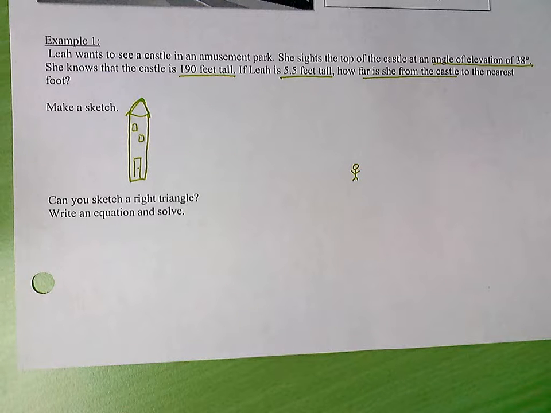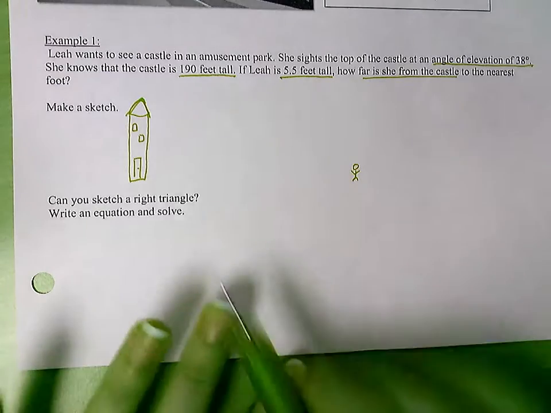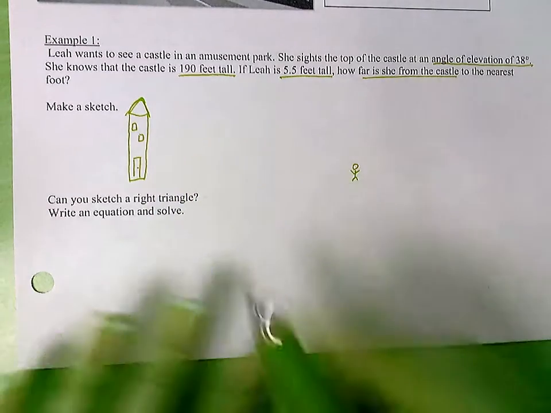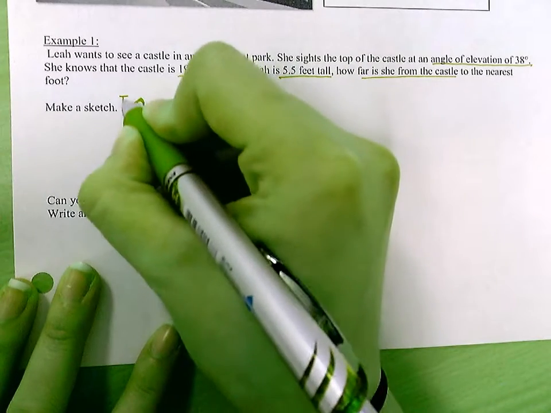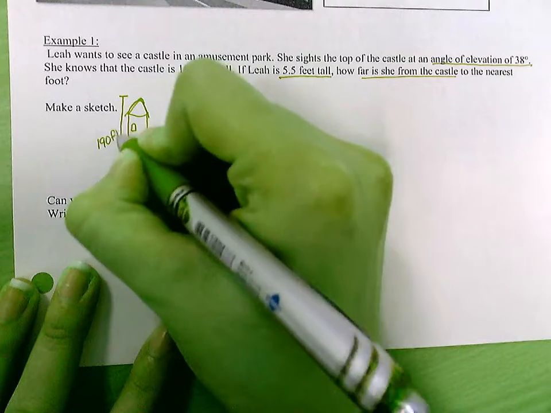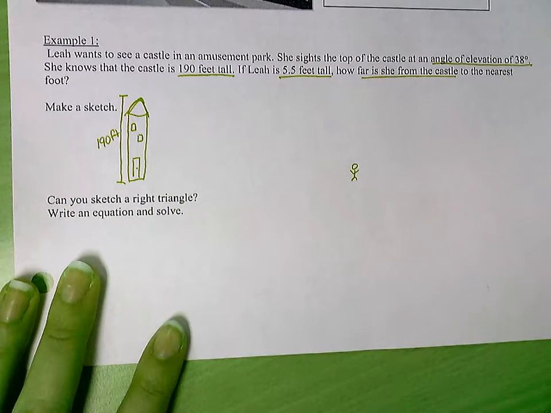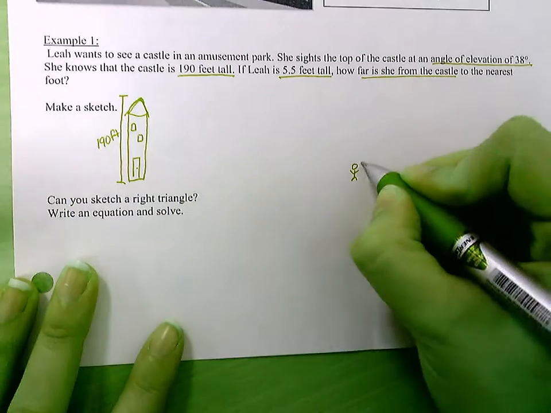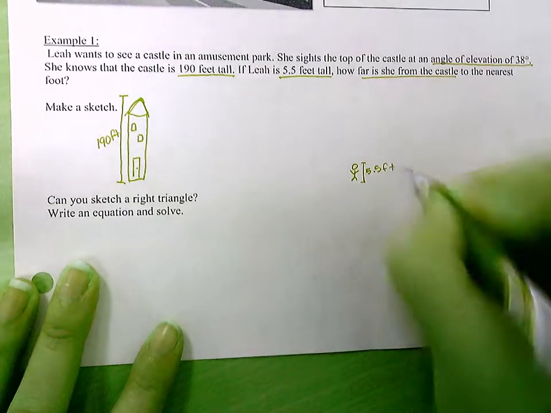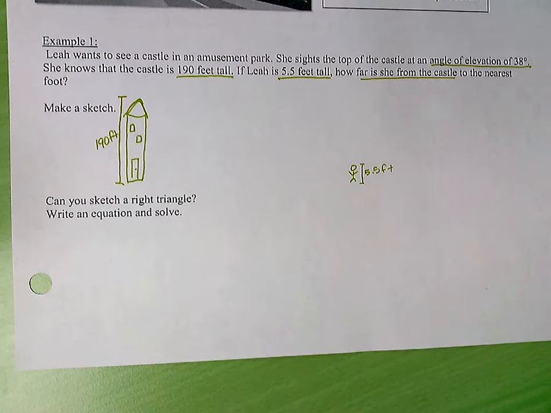Now we can put in our measurements. Well, this castle right here is 190 feet tall. So from the top to the bottom is 190 feet. Okay, we know that Leah is 5.5 feet tall. What does that make her in 5 foot? How many inches? Anybody? 5'6". Good job.